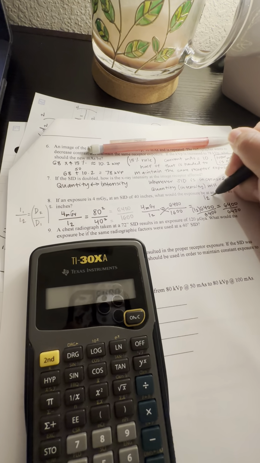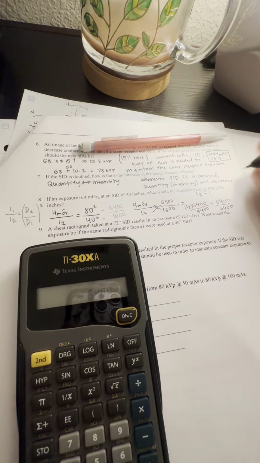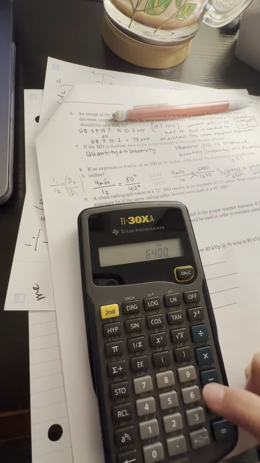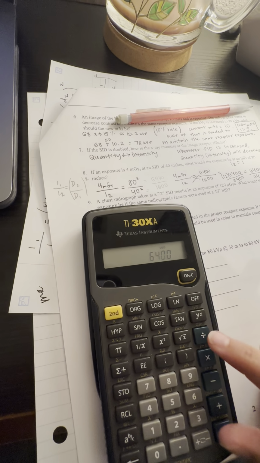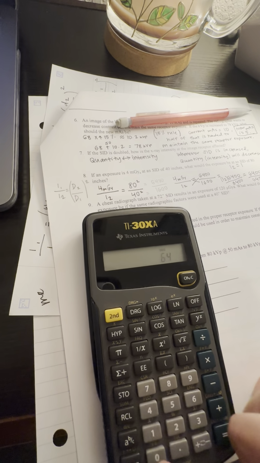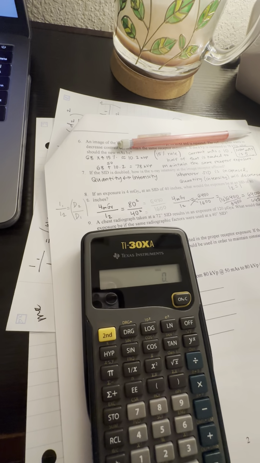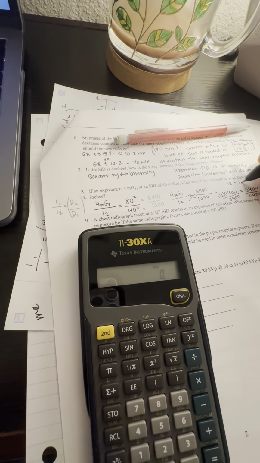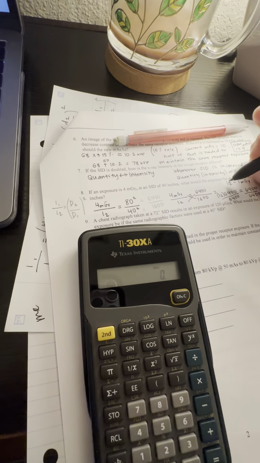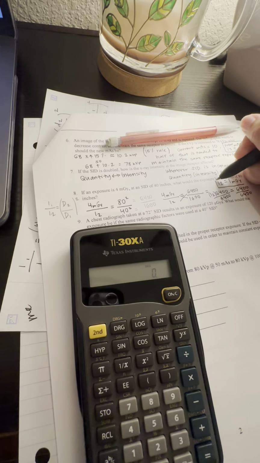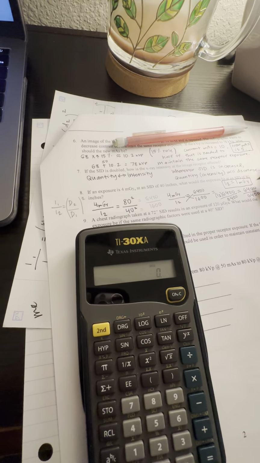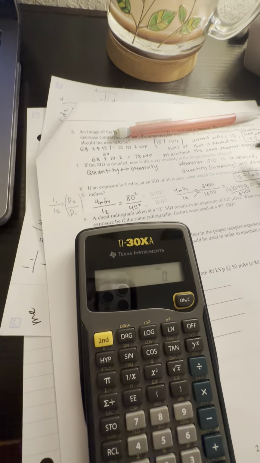So the new I2 is going to equal 1. I guess it's going to be 1 microgray. Again, kind of sus, we keep getting the same answer.